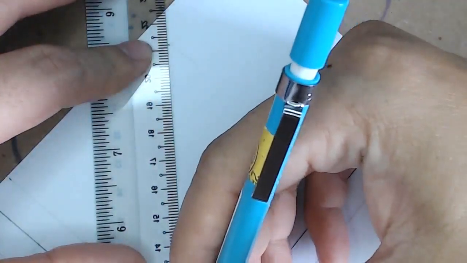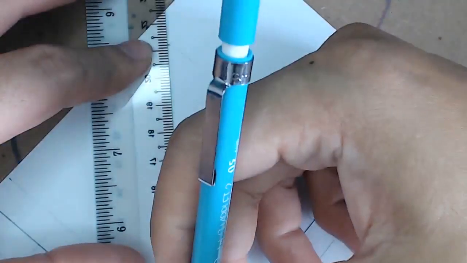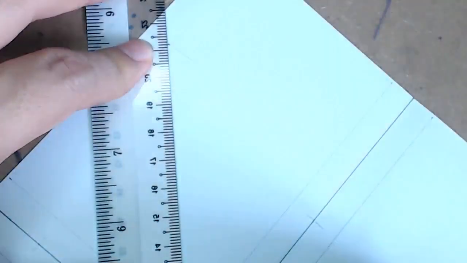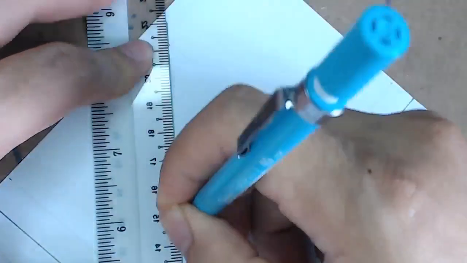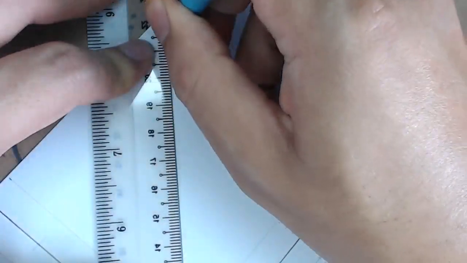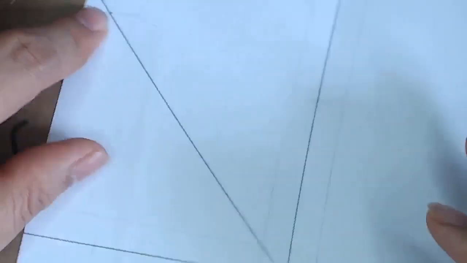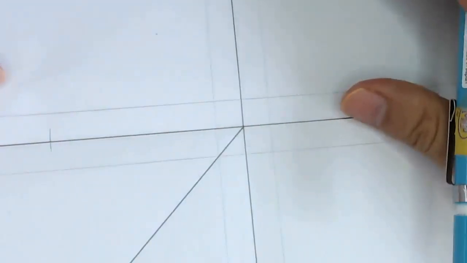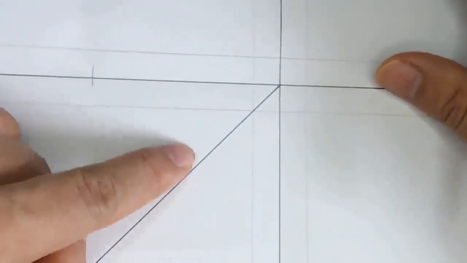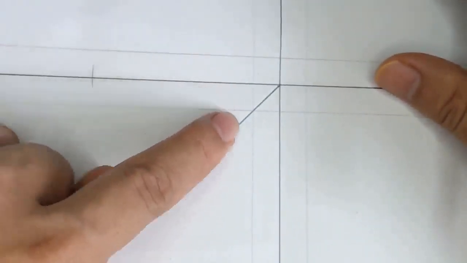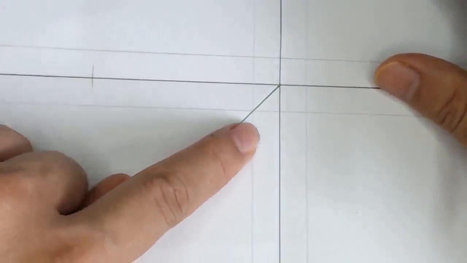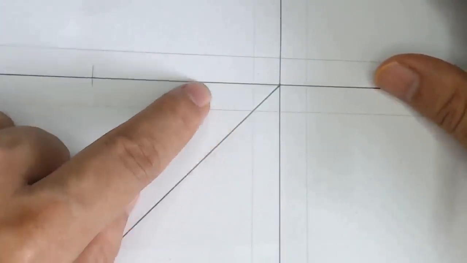So you're going to construct a dark straight line like this. And guess what? Believe it or not, this absolutely divides the two spaces equally in angle.